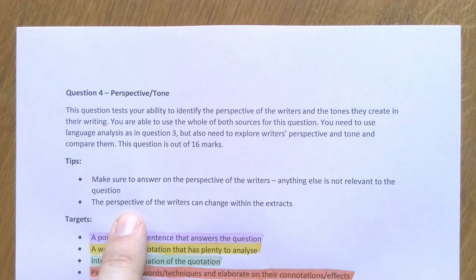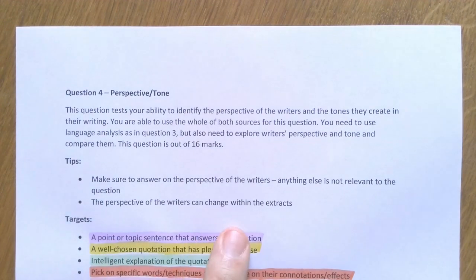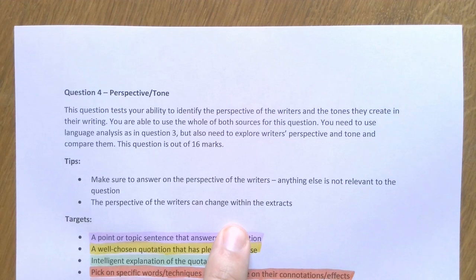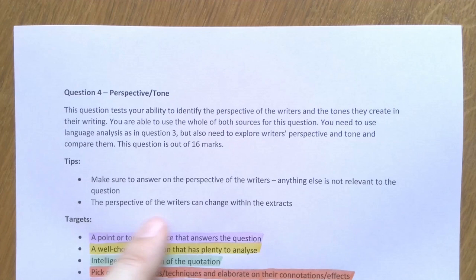The perspective of the writers can change within the extracts, and oftentimes actually at the end of the sources you'll find some kind of reversal where the tone or the perspective changes by the end of the text. And so maybe it's a good thing to actually include both tones when it comes to talking about them.